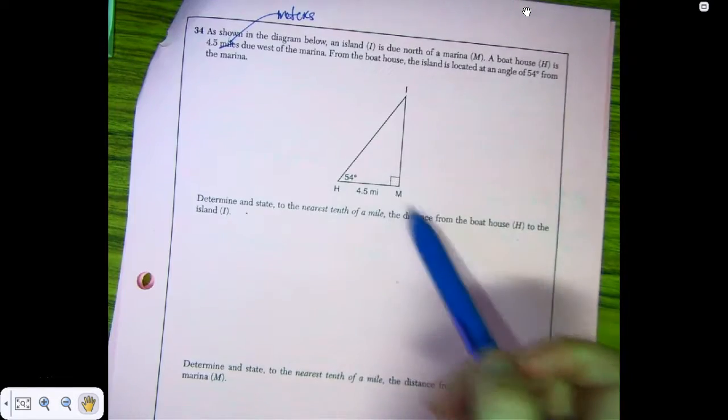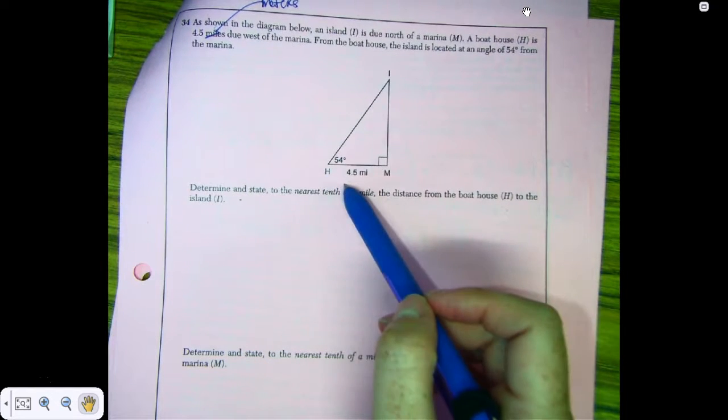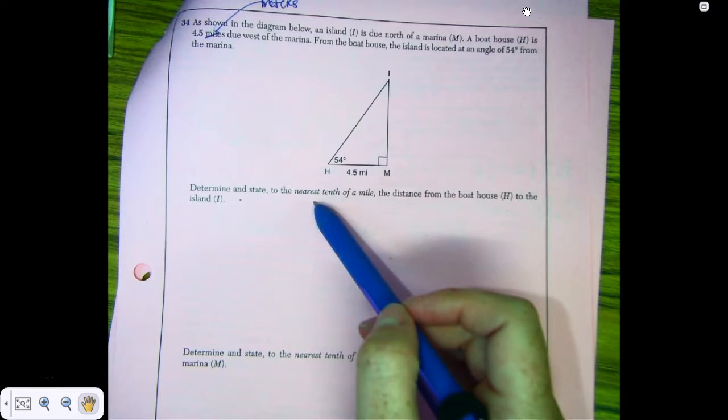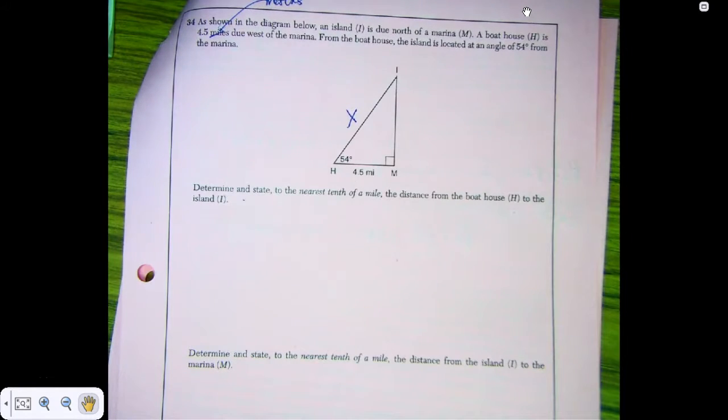Okay, 34. So we have this island, we have a marina, we have a boathouse, and they give us an angle, and they give us 4.5 miles. It says determine and state to the nearest tenth of a mile the distance from the boathouse to the island. So I'm trying to find this guy here. So it's like we're using trig, we got a right triangle.